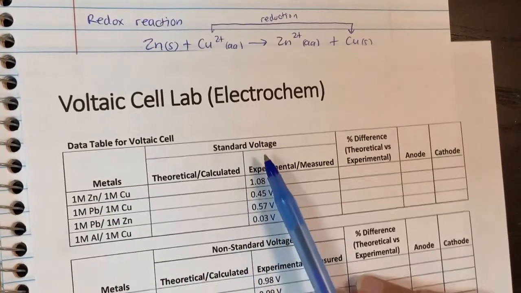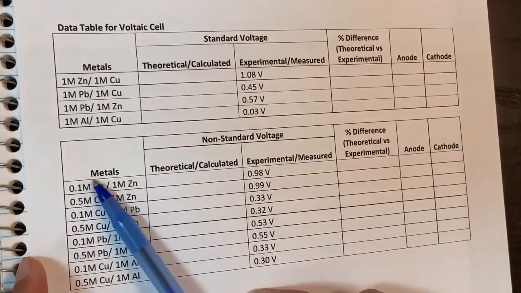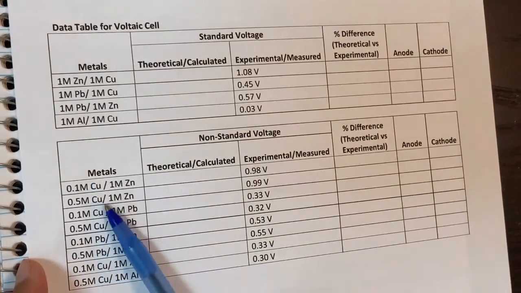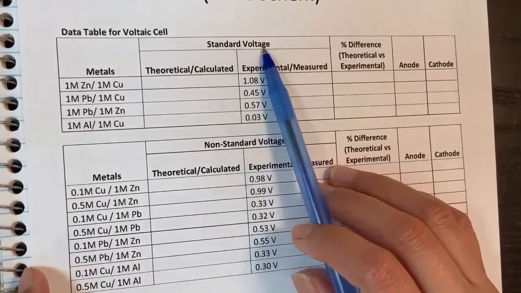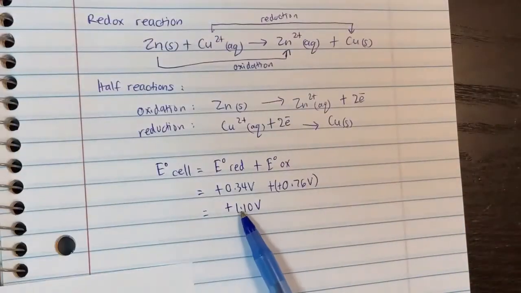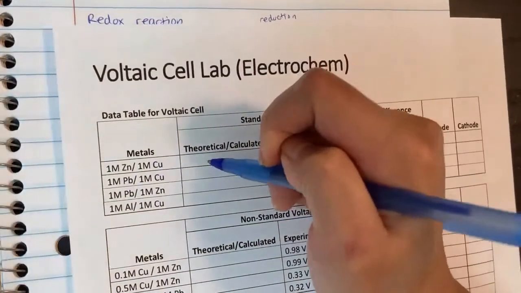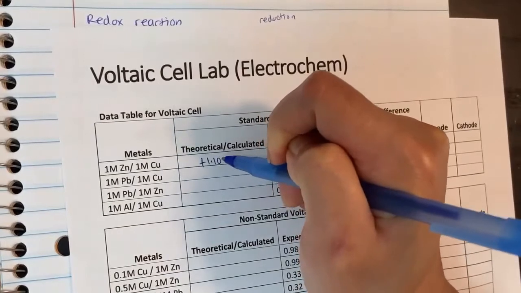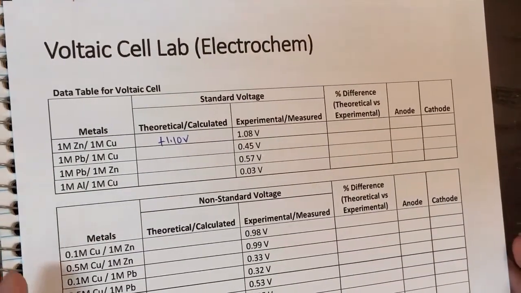Remember, standard is 1 molarity. Non-standard is when the molarity is no longer just 1 and 1; there are different molarities here. So what we just did was calculate the theoretical value, or calculate it from the value from the table. This 1.1 goes here. Okay, so that's our first cell here.